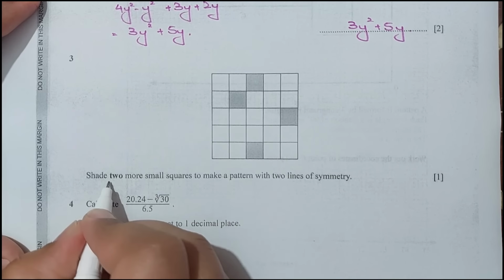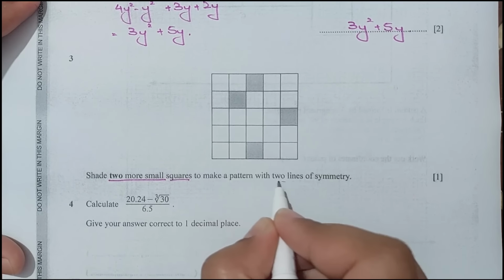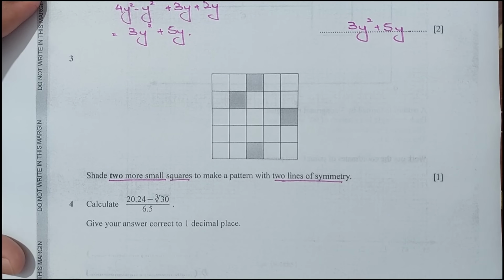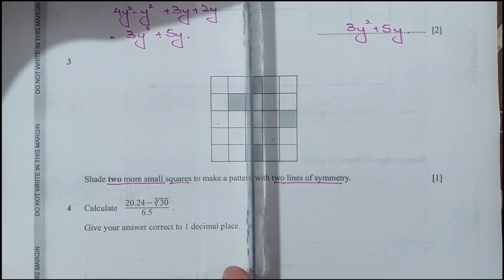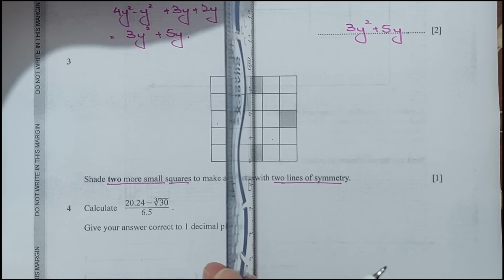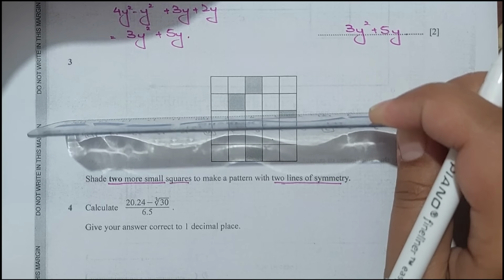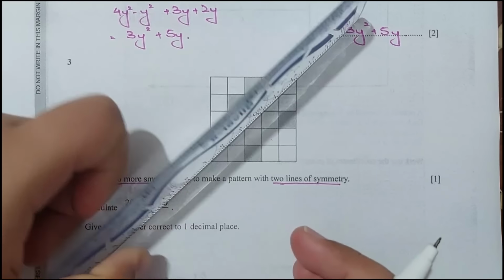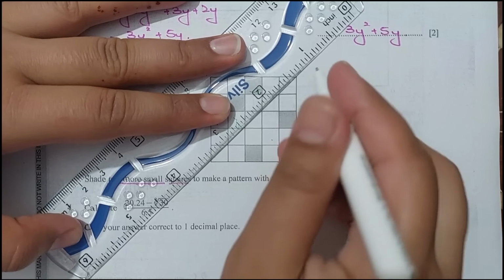Question number 3. Shade 2 more small squares to make a pattern with 2 lines of symmetry. Okay, let's look at the lines of symmetry. We cannot draw a vertical line of symmetry over here, right? Neither a horizontal line of symmetry. Let me check with this one. Let's see, this is a line of symmetry.